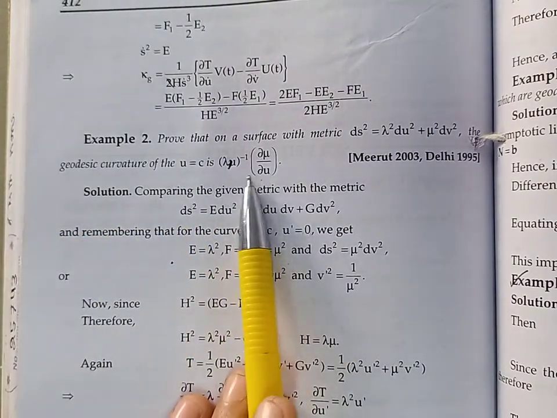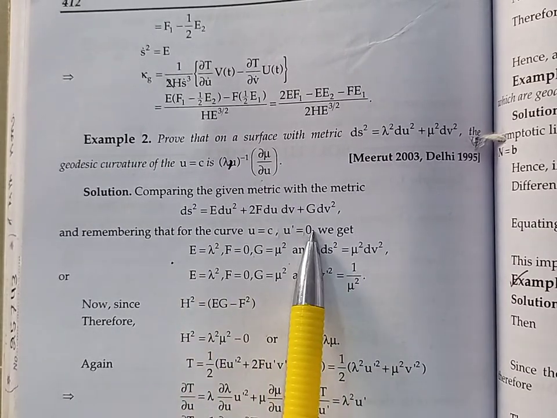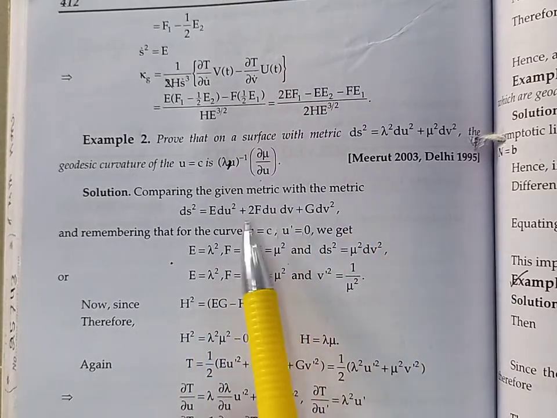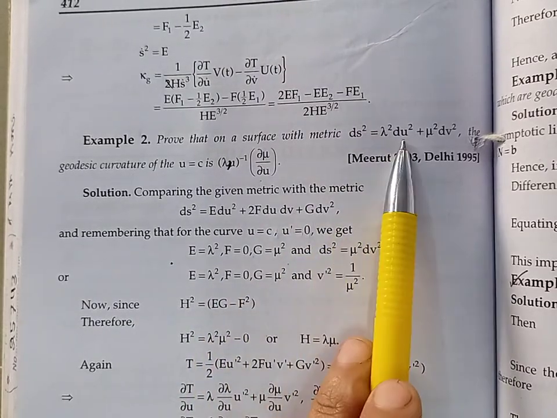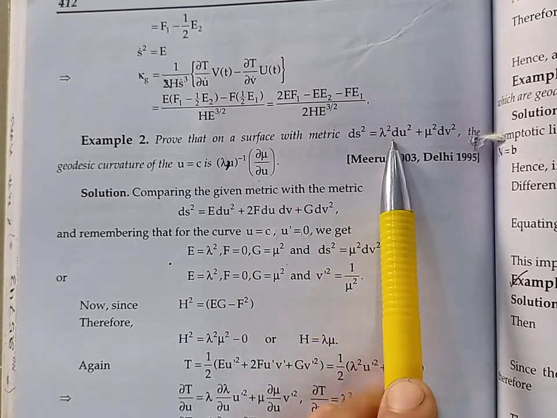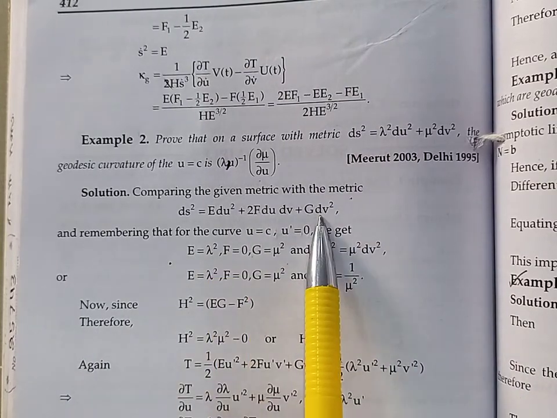Now to prove this, let us compare this metric with the standard form, this and this. If we compare these two, this is the standard form of the metric and this is the given form of the metric. If we compare these two, we get the values of E, F and G from there.